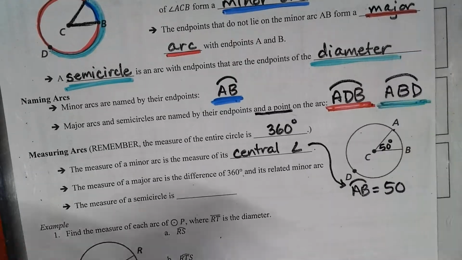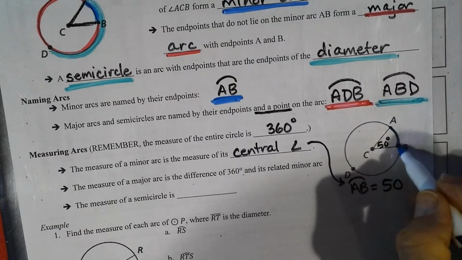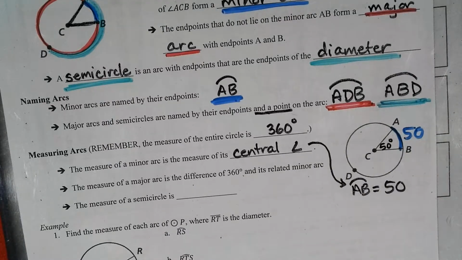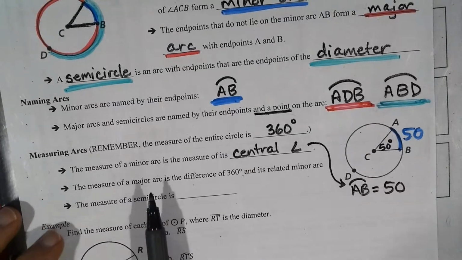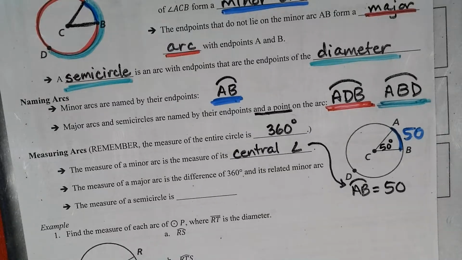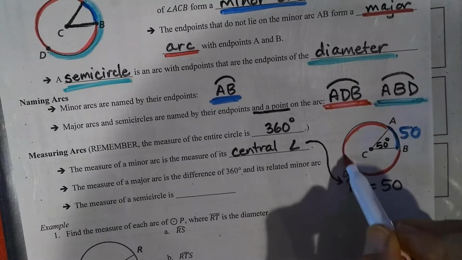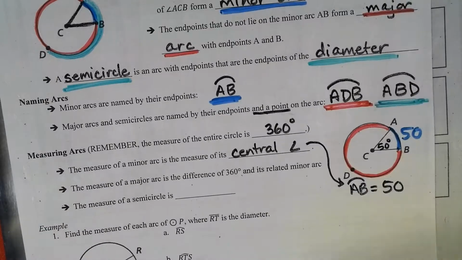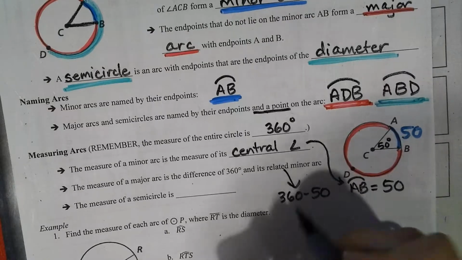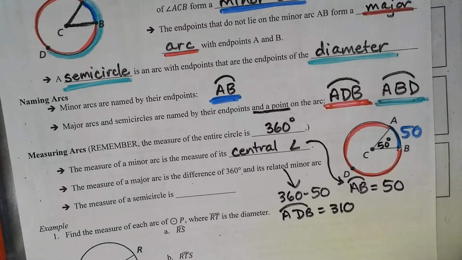So that means that AB, wait, small is blue, right? So this is also 50. It's just the measure of the central angle. Now the measure of the major arc is going to be all the rest. So the major arc, being red, is 360 minus 50. So ADB is equal to 310.